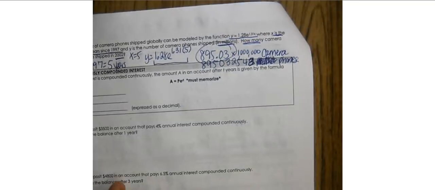And that's it. What's cool about these types of problems is that you can just put the whole thing into your calculator to come up with an answer. If you wrote your final answer as 895.03 camera phones, or million camera phones, that would be fine too. I can accept both answers, because the whole point is, can you come up with the answer by entering the information into your calculator? That's what essentially I'm assessing.